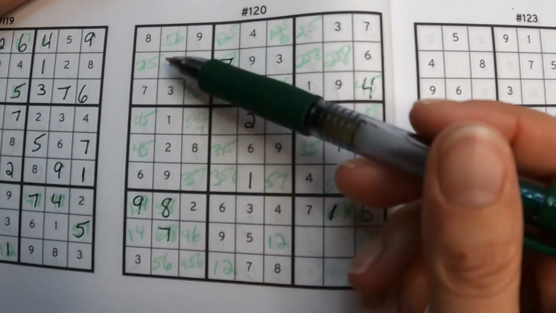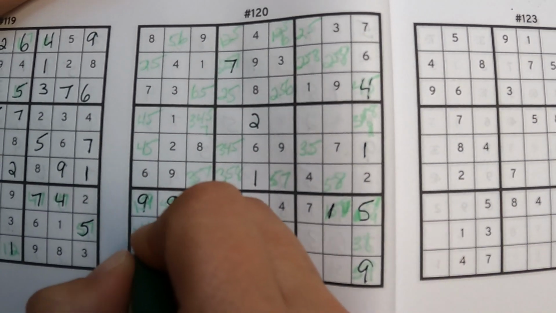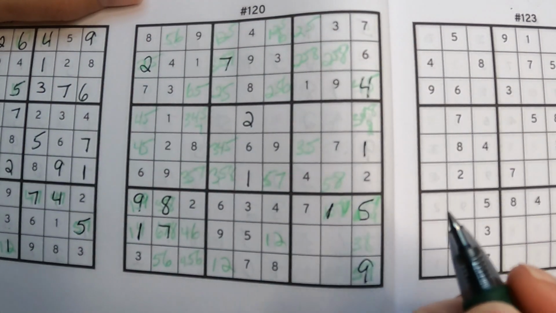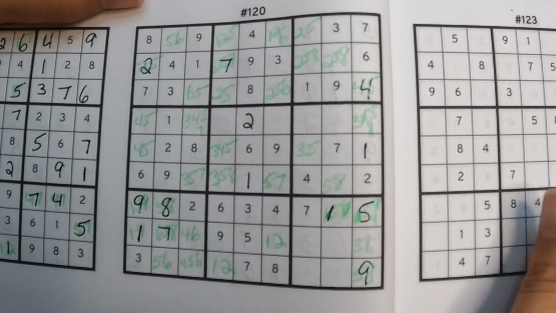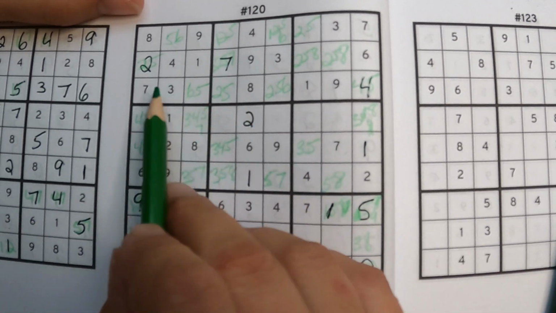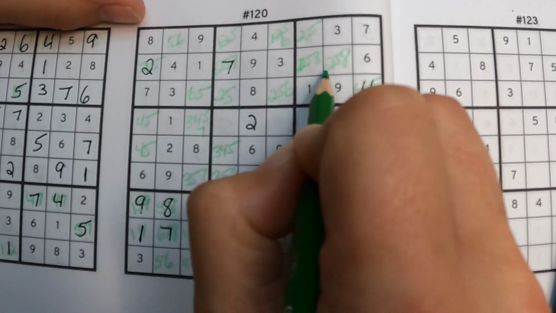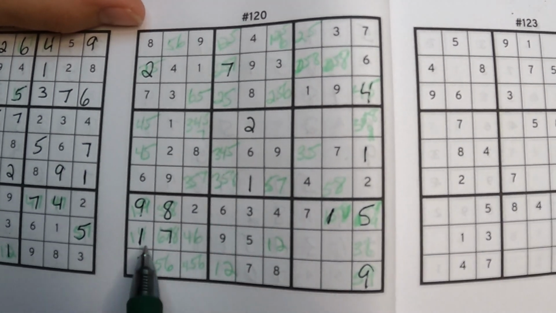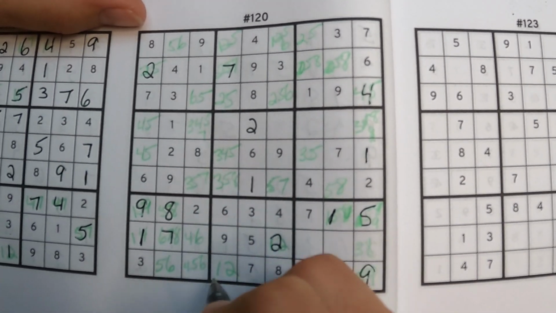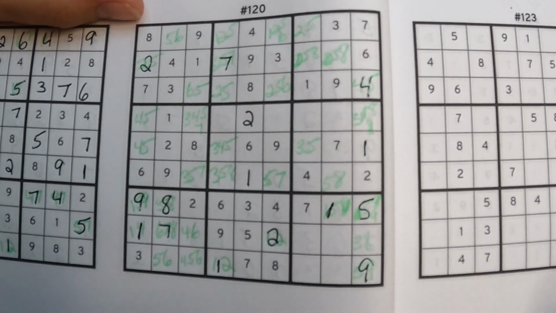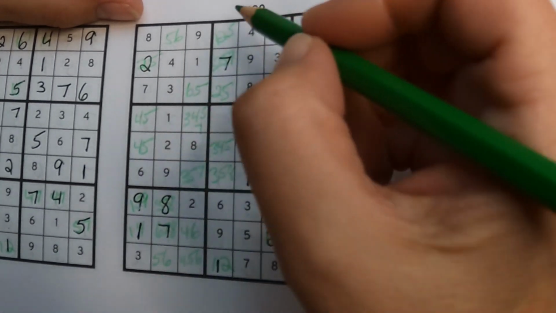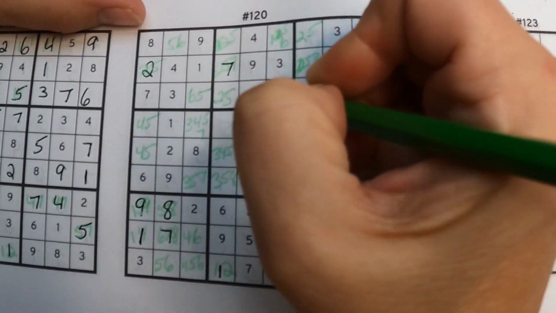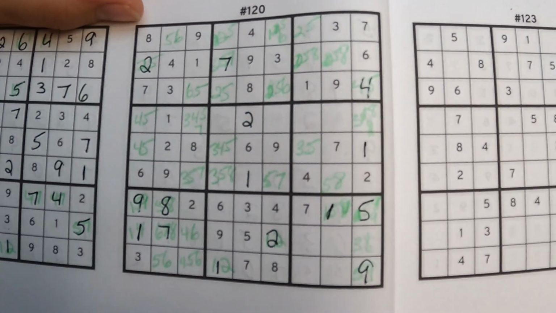So not from those, but if we look at this column, this is the only box our 1 can be in, and this is the only box our 2 can be in. So that means we can get rid of the 2's here and here. And that 1 means this is our 2 and 1. So that means we can get rid of this 1, and this 2, and this 2.